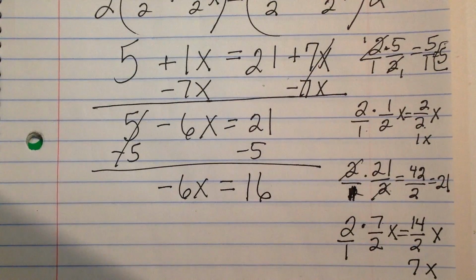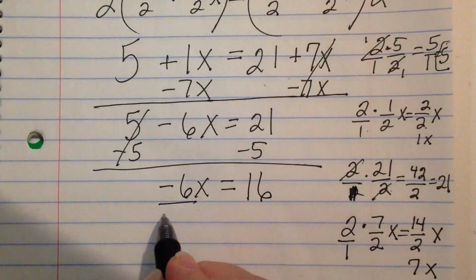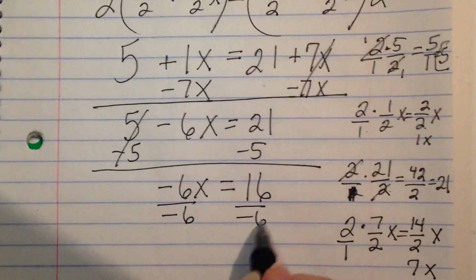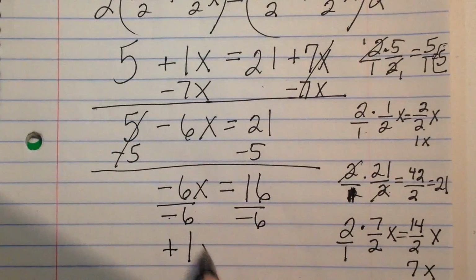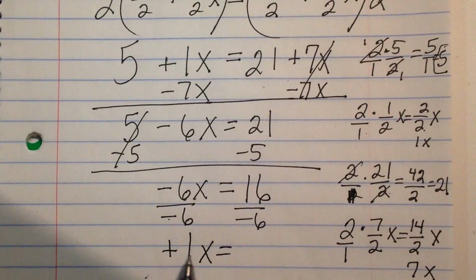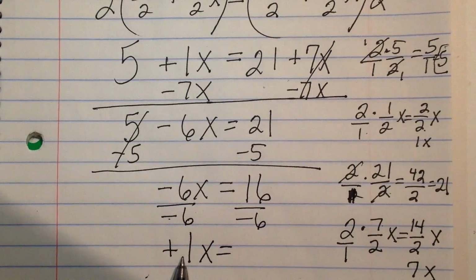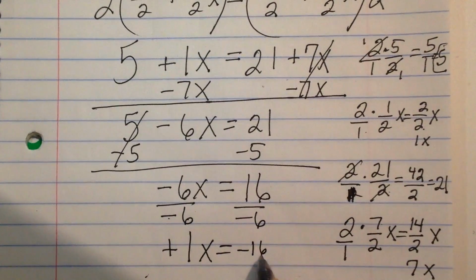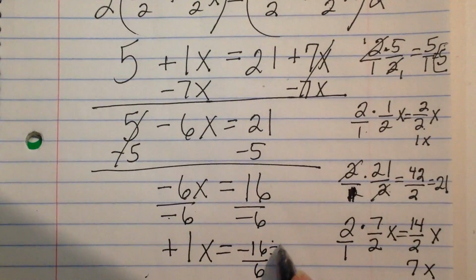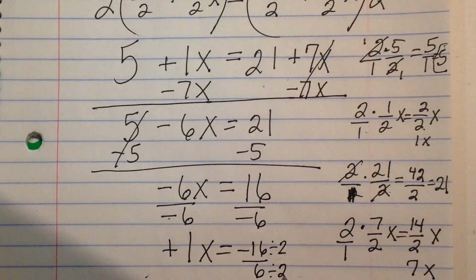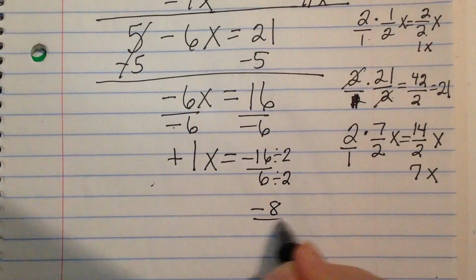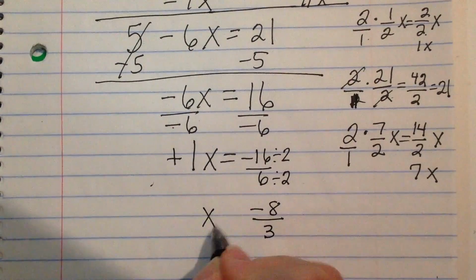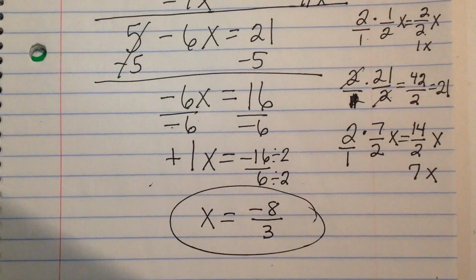Continue solving. To undo the multiplication, we must divide both sides by that exact number. Negative 6 divided by negative 6 gives you positive 1x. You are not finished until you get a positive 1 in front of x. So I get negative 16/6, but this can be reduced. Divide each one by 2. When you divide each one by 2, you get negative 8 divided by 3. So your final answer to this problem is x equals negative 8/3.